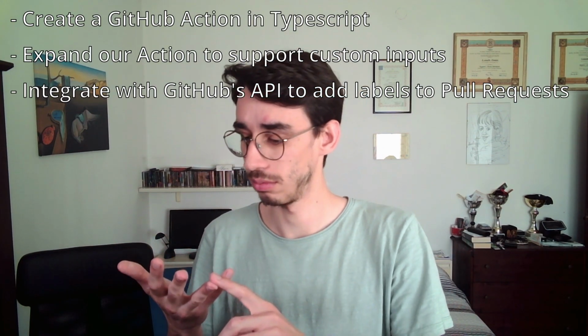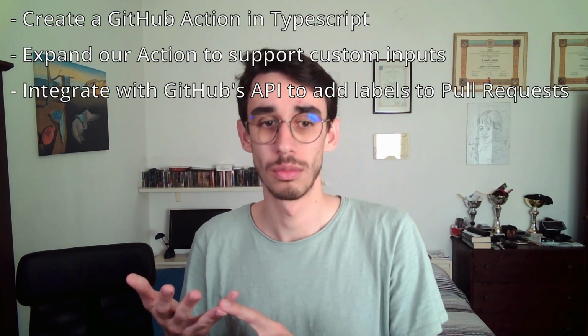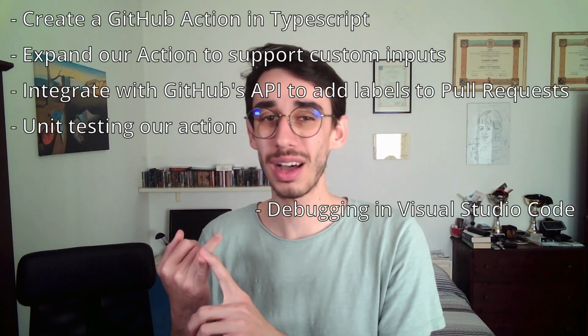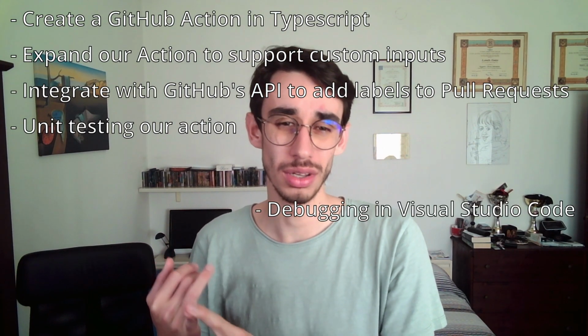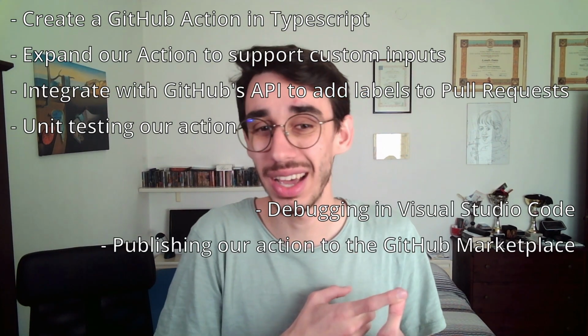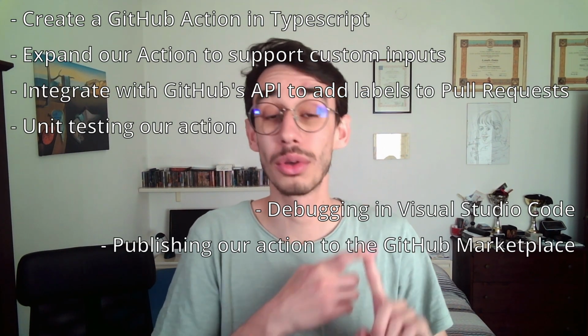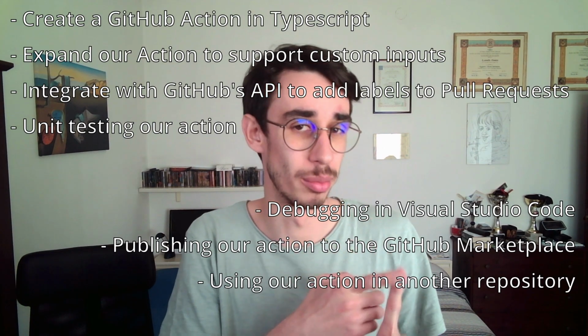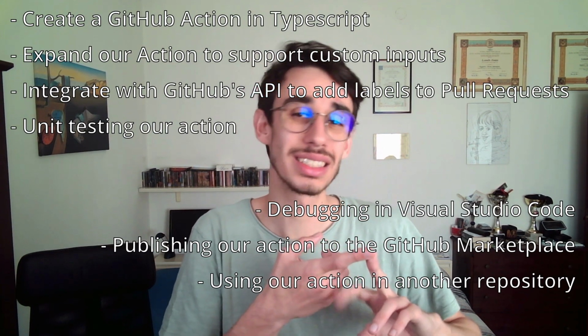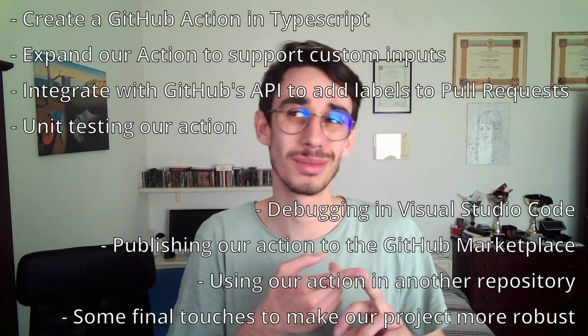We will see, I lost count. Well, we will see how to unit test your application, how to debug your application in Visual Studio Code. We will also see together how you can publish your action to the GitHub Marketplace, how to use your action in a different repository right after publishing it to the marketplace, and some final touches to make your application more robust.